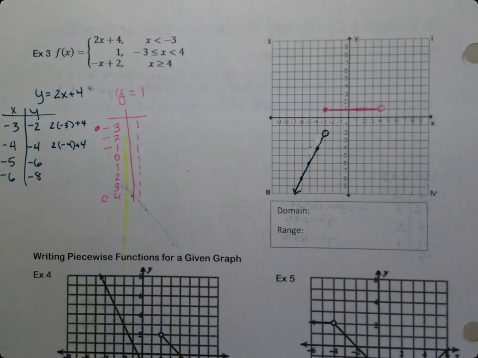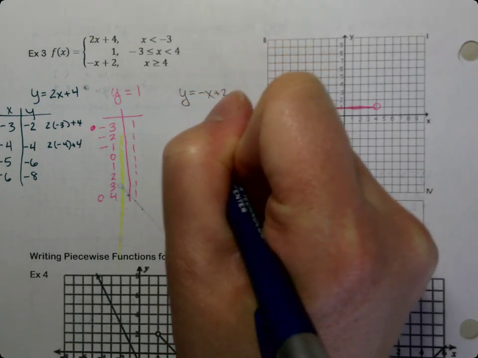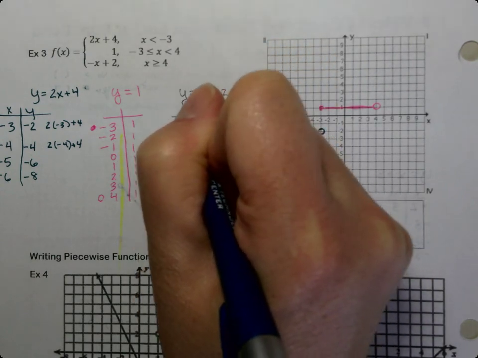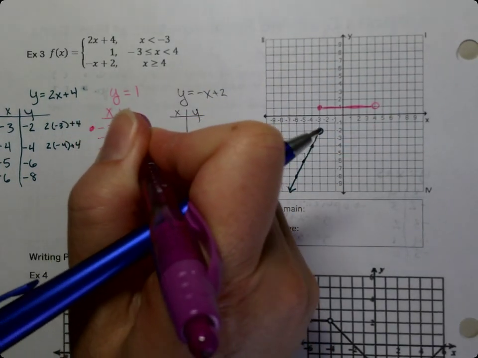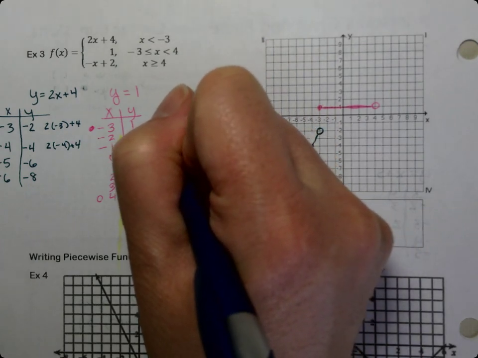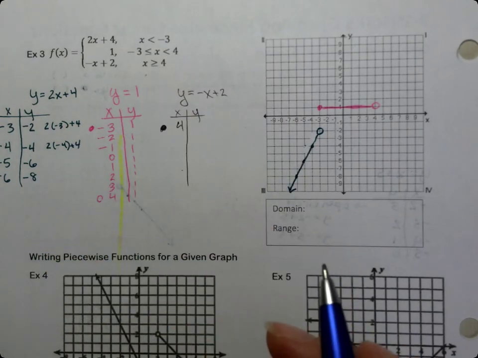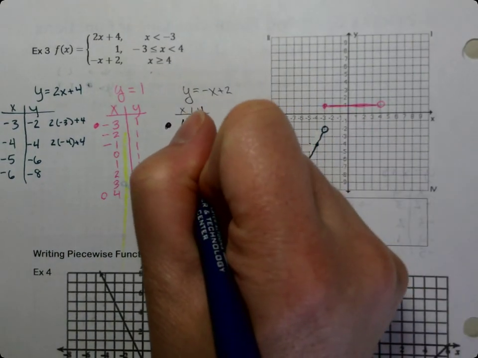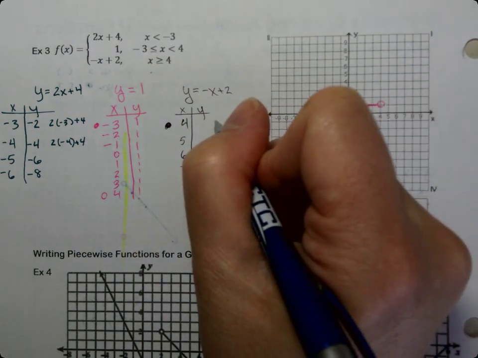All right. So y equals -x plus 2. What should I start with in my xy chart? Okay. Open or closed circle on the 4? Closed. Okay. And then it should be if x is greater than or equal to 4, so what should I have? 5, 6, 7. All right, so make sure you're paying attention.